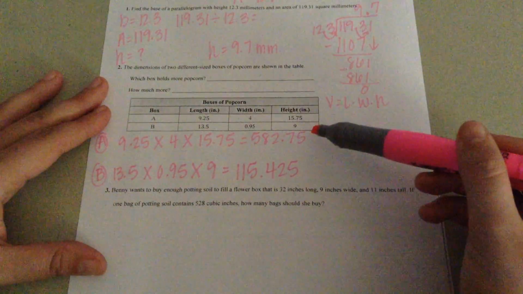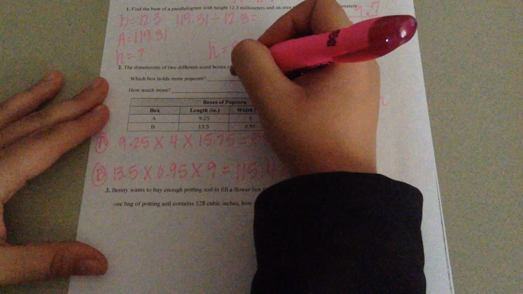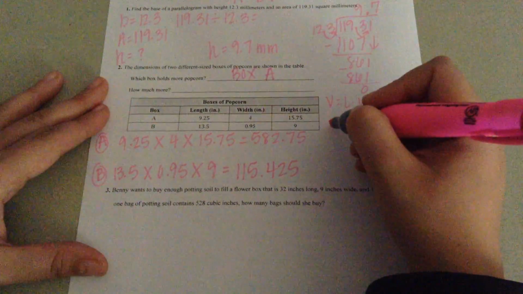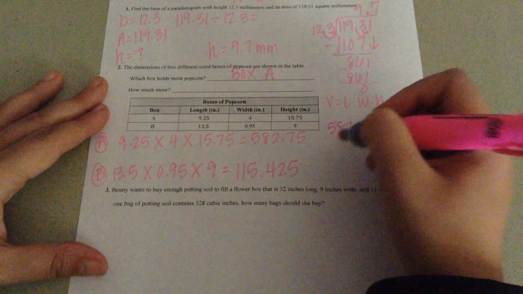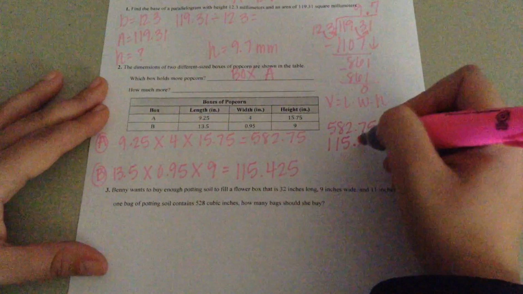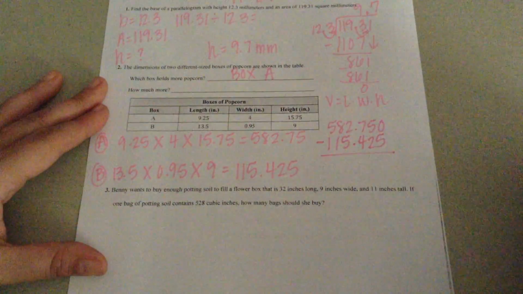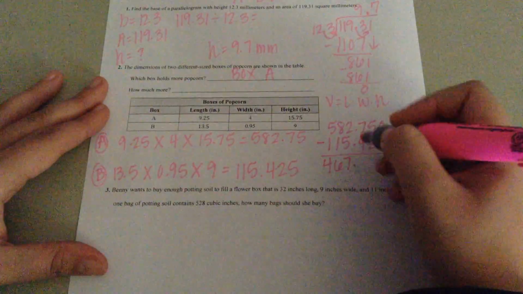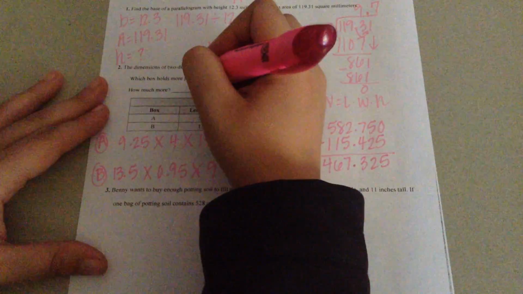So if you notice, this one is a lot higher than this one. So box A. And then it says, how much more? So I need to actually subtract 582.75 minus 115.425. So I'm going to subtract, and I'm going to get 467.325. So that's going to be my answer here.